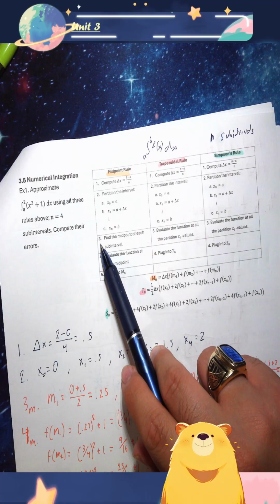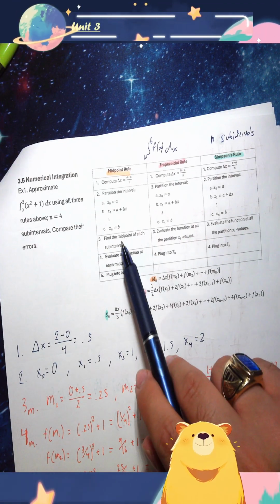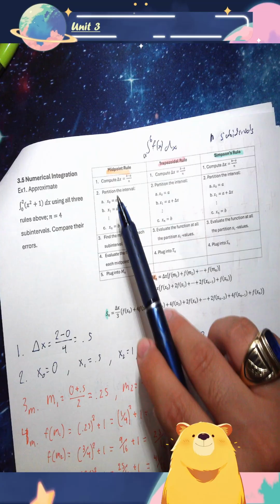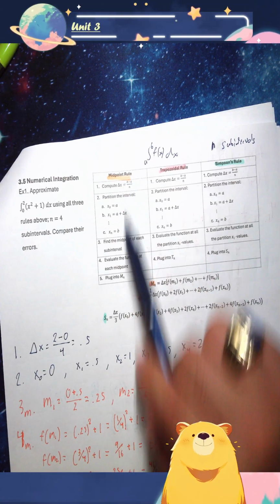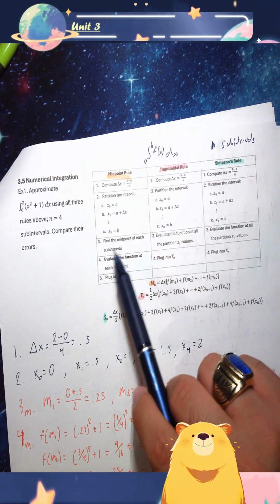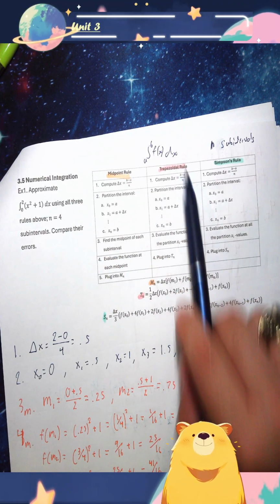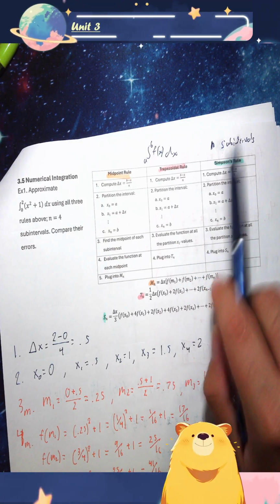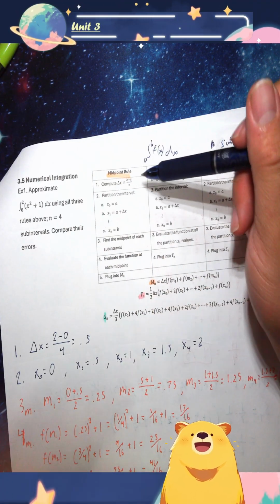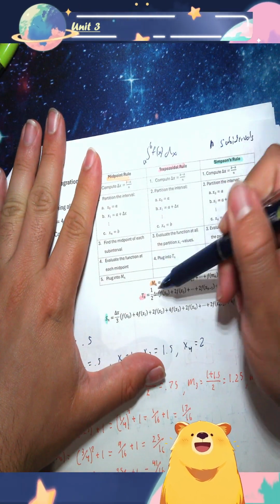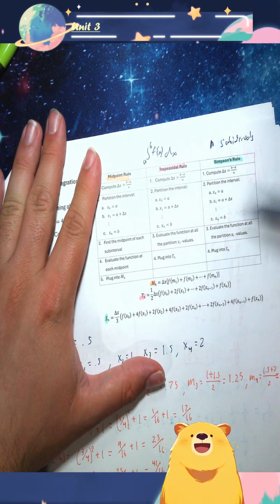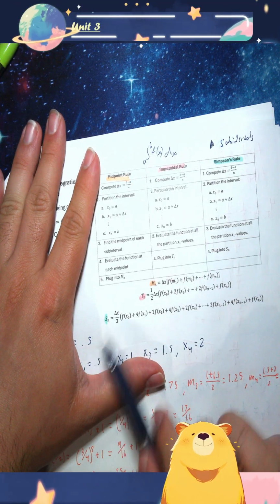Now steps 3, 4, and 5 are different for some of these rules. The midpoint rule will use this step 3. The trapezoidal rule here. Oh, I'm doing the highlighting. So midpoint will use this, trapezoidal will use this, and Simpson's rule will use this.